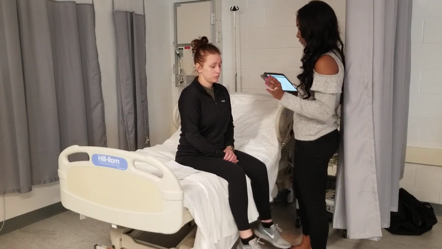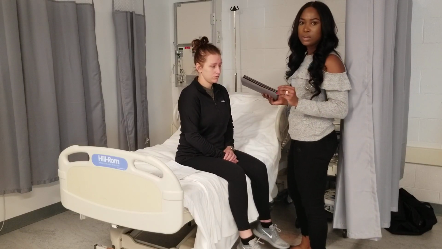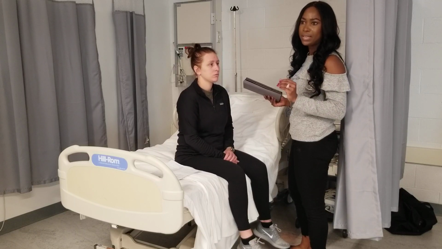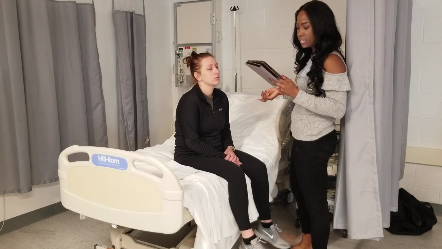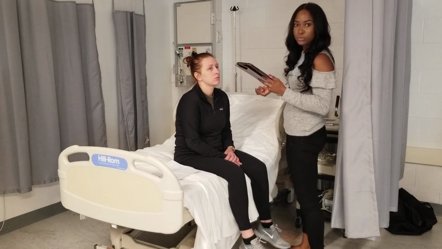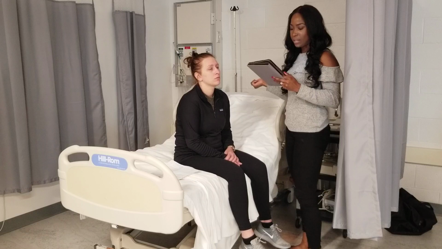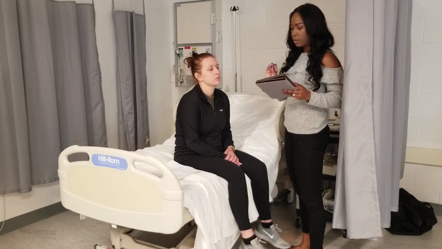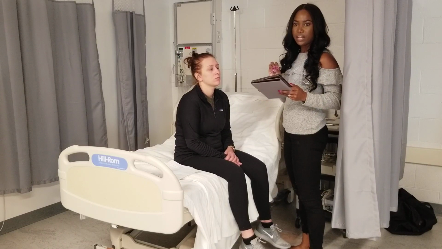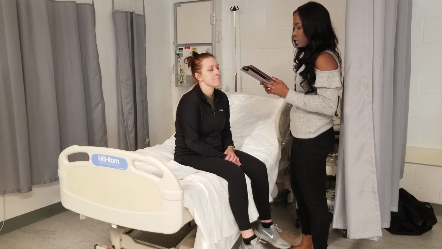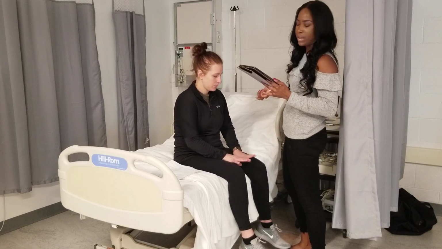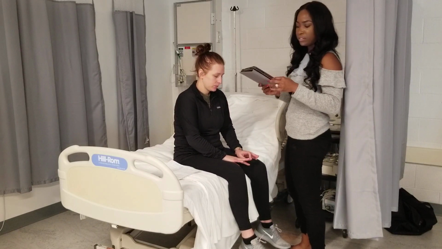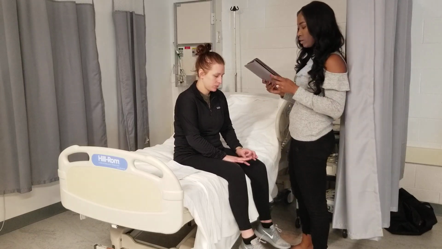For her skin, I'm going to be assessing color, temperature, any deformities, any bruises, any bumps, any lumps, hair distribution as well. And I'll check her nails for any clubbing of the fingernails, for capillary refills, if she has any ingrown, any issues that can arise with nails. So first I'm going to start from the head going down.